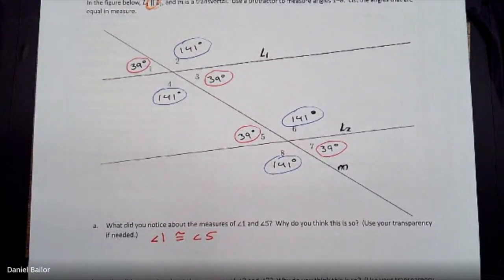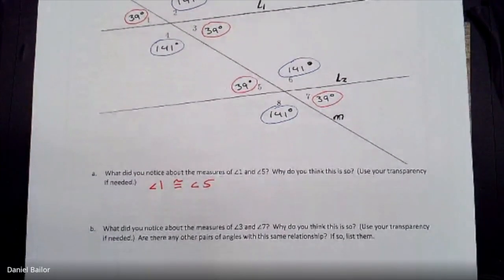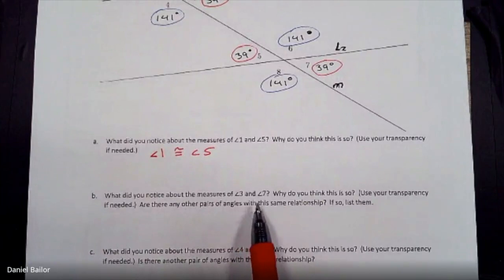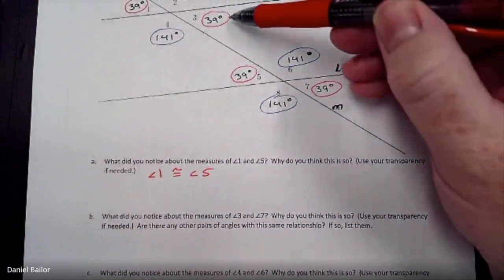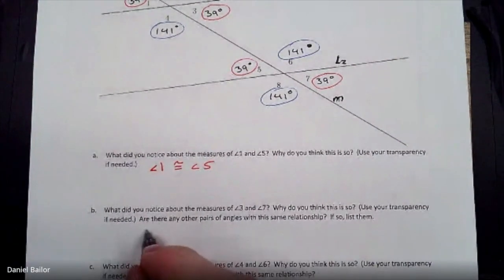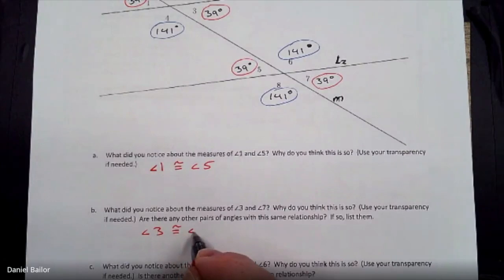Why do you think this is? Use your transparency if needed. Well, I'm going to show you a trick with the transparency, but let me show you the trick after we answer the questions for B and C. B, what did you notice about angles 3 and 7? Well, 3 is 39 and 7 is 39. So angle 3 is congruent with angle 7.